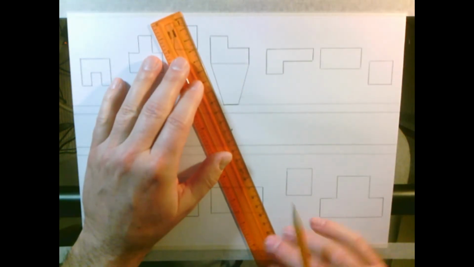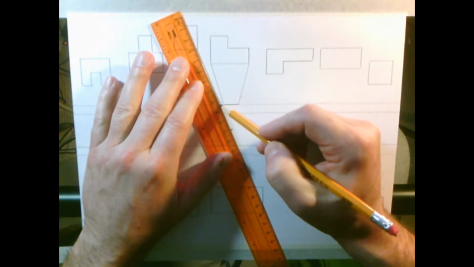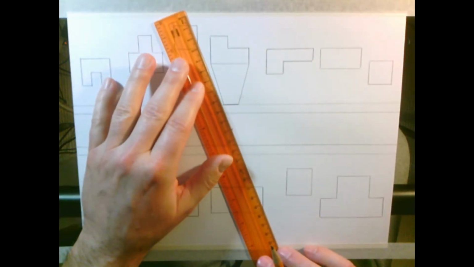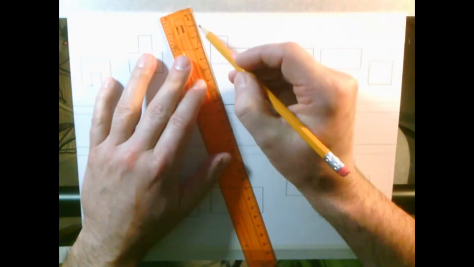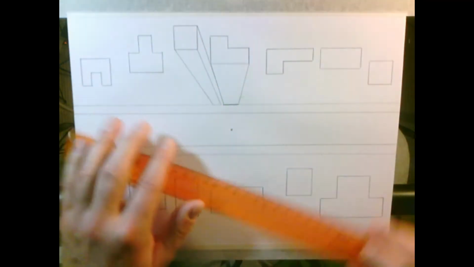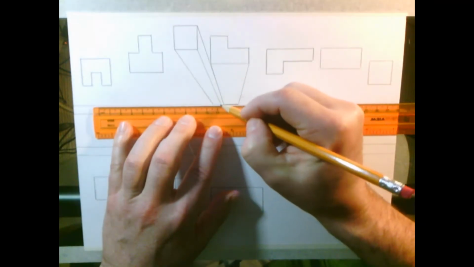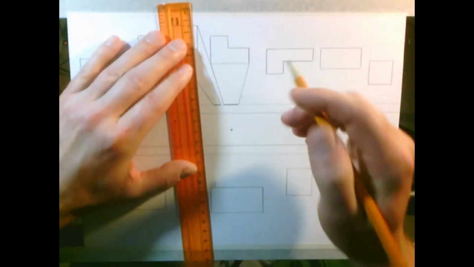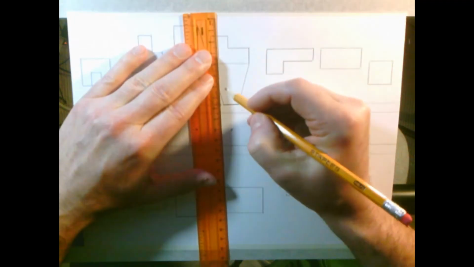Now notice when I do this third corner here going to the point, it's going to hit part of that building. So I'm just going to have it go into that, make this straight line, but then I have to make a parallel line to this side of the building and then finish it off here.